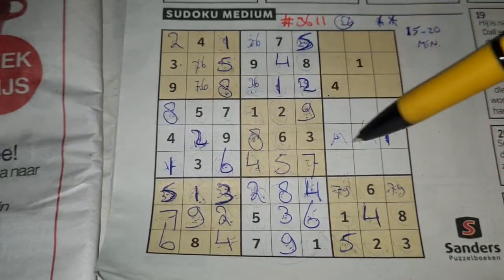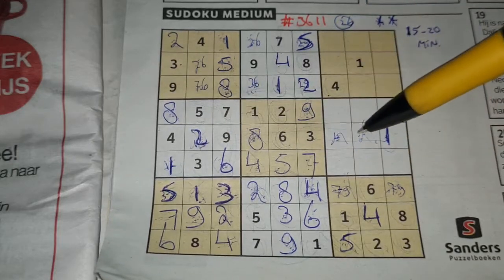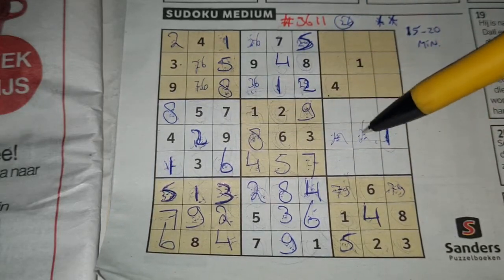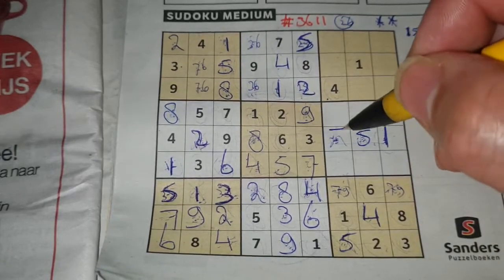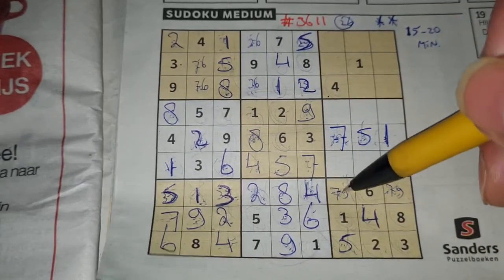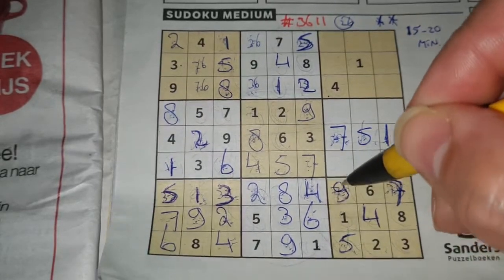The only place for the 1 should be there. 2 numbers left in the middle row. So 1, the 2, the 3, the 4, 5 is missing, 6 and 7. 5 and 7. We see here 5, no 5 there. 5 should be here, and a 7 goes there. Now we have a 7 there, so this box can't be 7 anymore. That box should be a 7, and this box should be a 9.